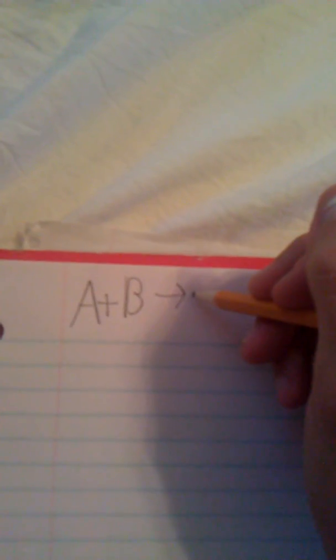So let's start off with just a basic, simple formula: A plus B goes over and turns into AB after a reaction. That's the reaction. What a potential energy diagram does is plot the energy across everything, like across the reaction.